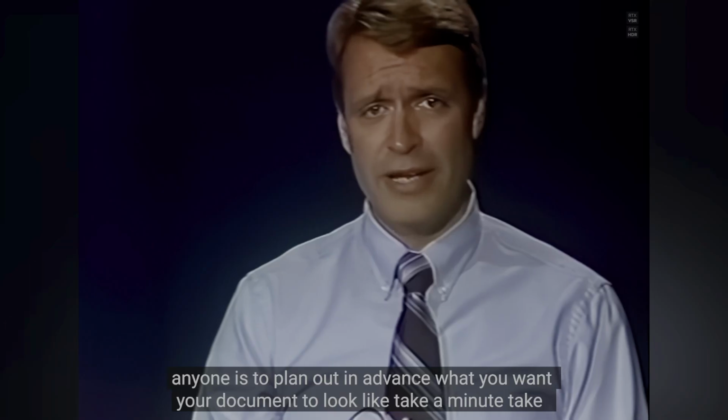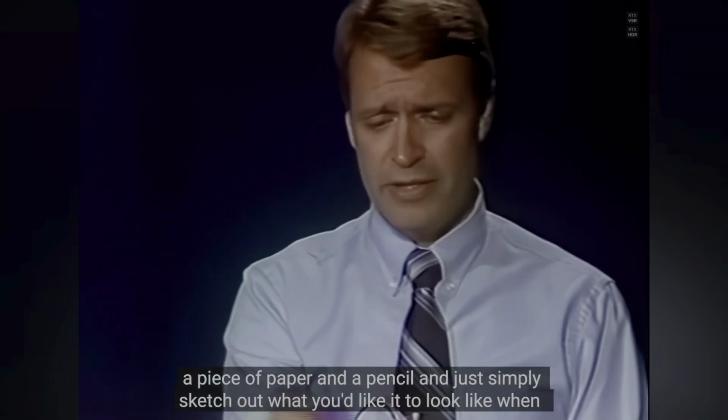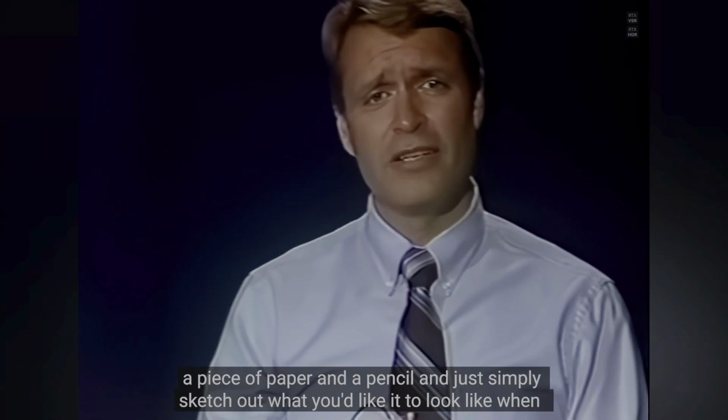So the first step to using a word processing program, anyone, is to plan out in advance what you want your document to look like. Take a minute, take a piece of paper and a pencil, and just simply sketch out what you'd like it to look like when it's finished.